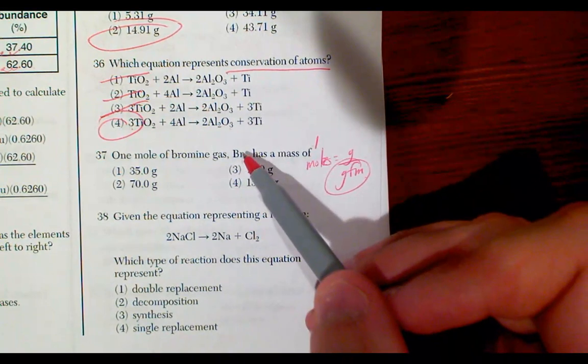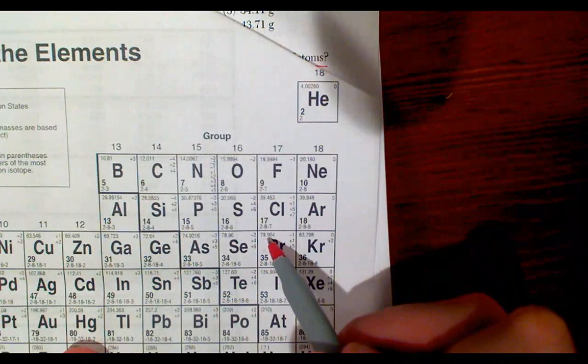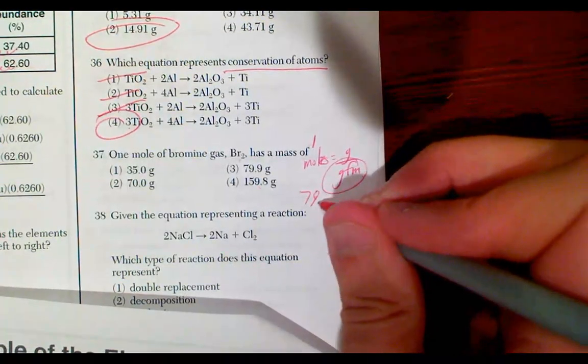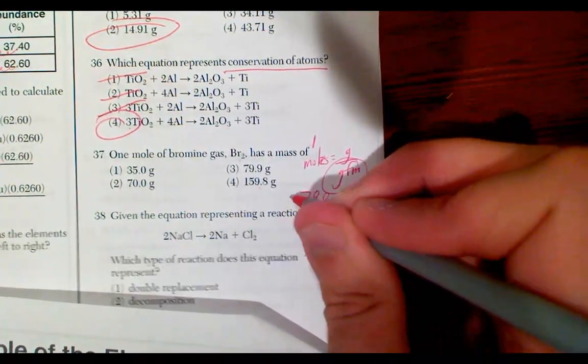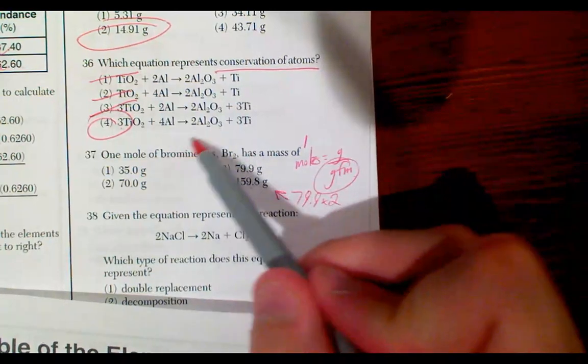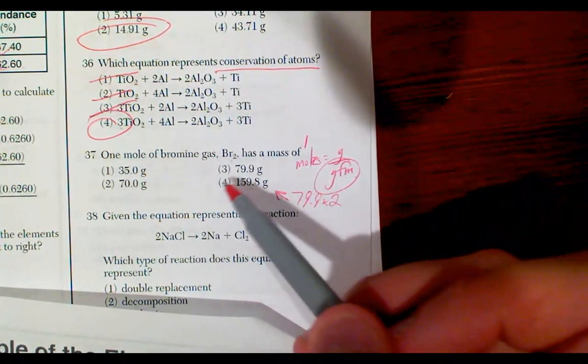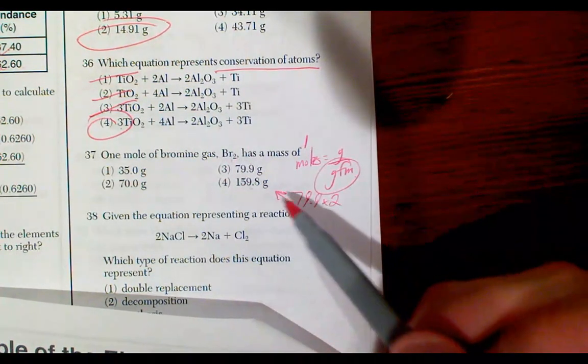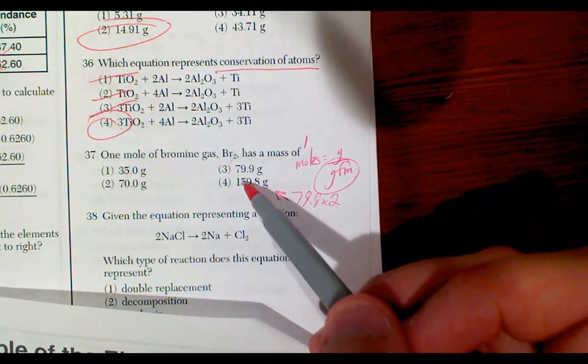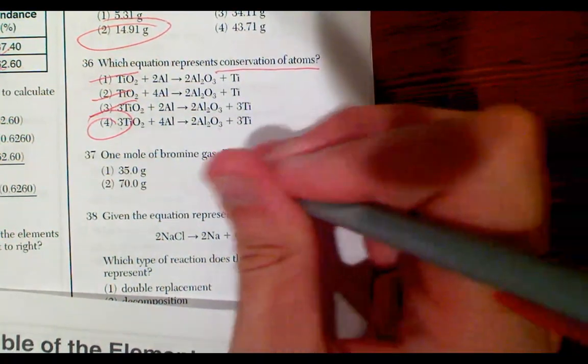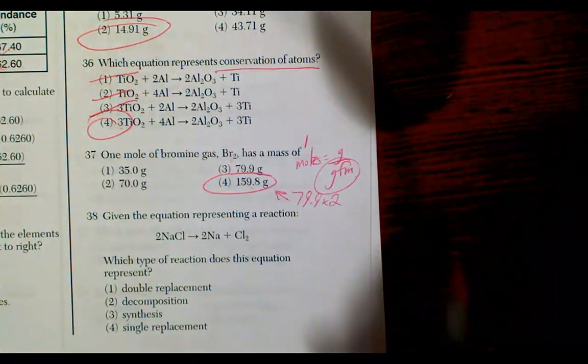For some reason, they didn't round it off. They treated bromine as exactly as it says, 79.9. And if you do 79.9 times 2, this is the answer you're going to get. Each bromine weighs 79.9 units, and 2 of them will weigh 79.9 times 2, and that is your option 4 right there.